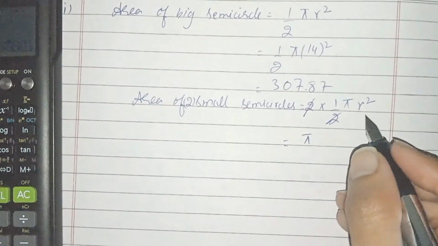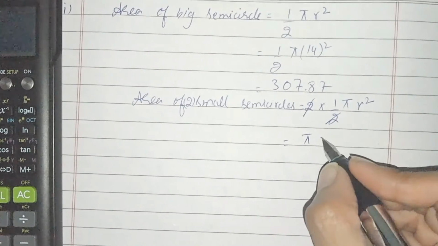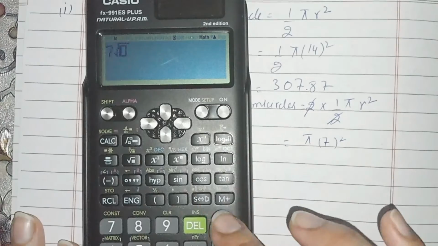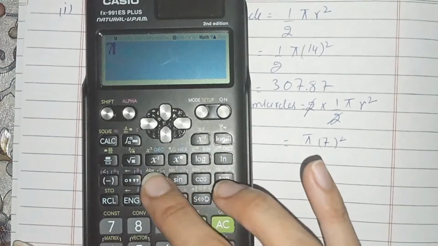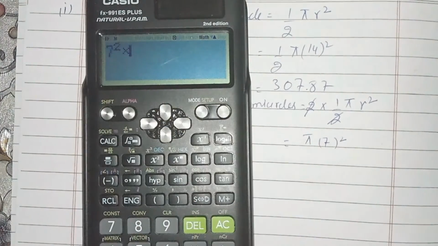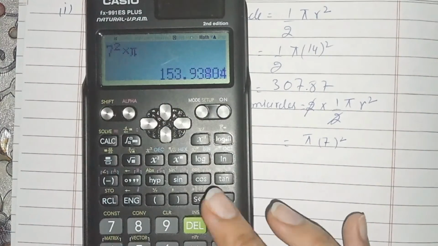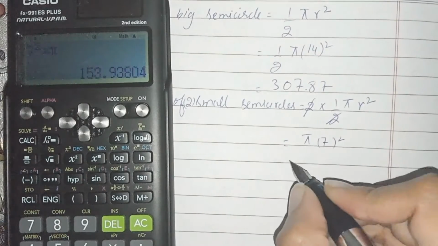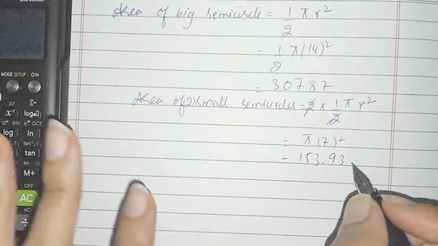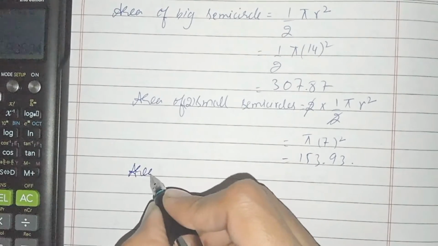R is equal to half of 14, we get 7 squared, multiplied by pi, we get 153.93.